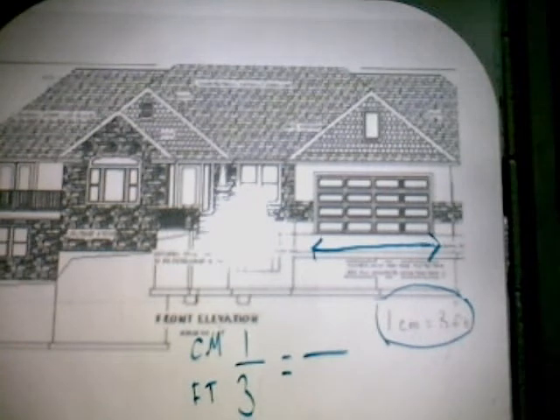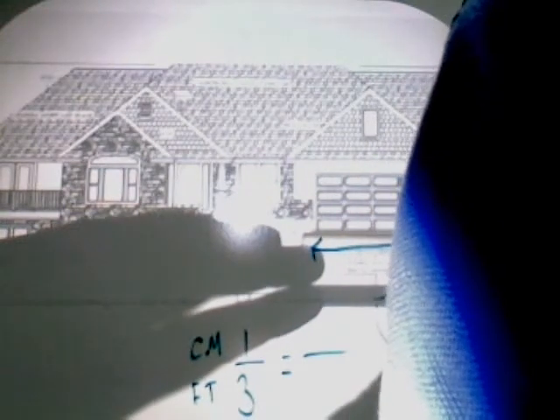So we'll need to continuously put all the centimeter distances on the top and all the feet distances on the bottom. To continue solving this problem, you'll need to once again use your ruler. Take the ruler and measure the distance of the garage from left to right.